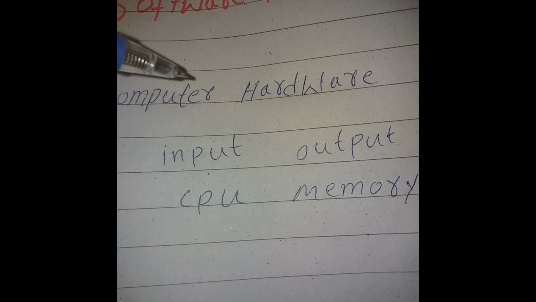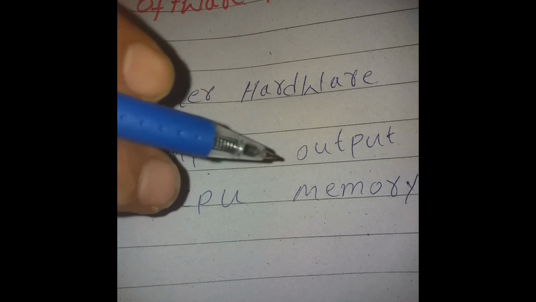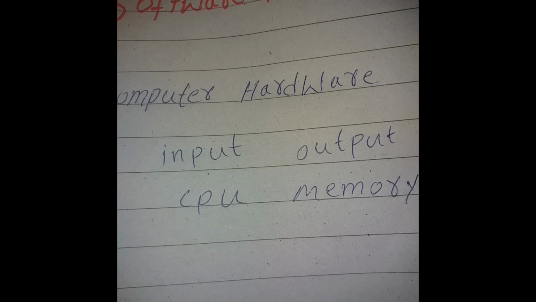There are four types of computer hardware: input, output, CPU and memory. Number one, input devices. What are input devices? Input devices are the external hardware components that are used to enter or accept data and instructions into the computer for processing.